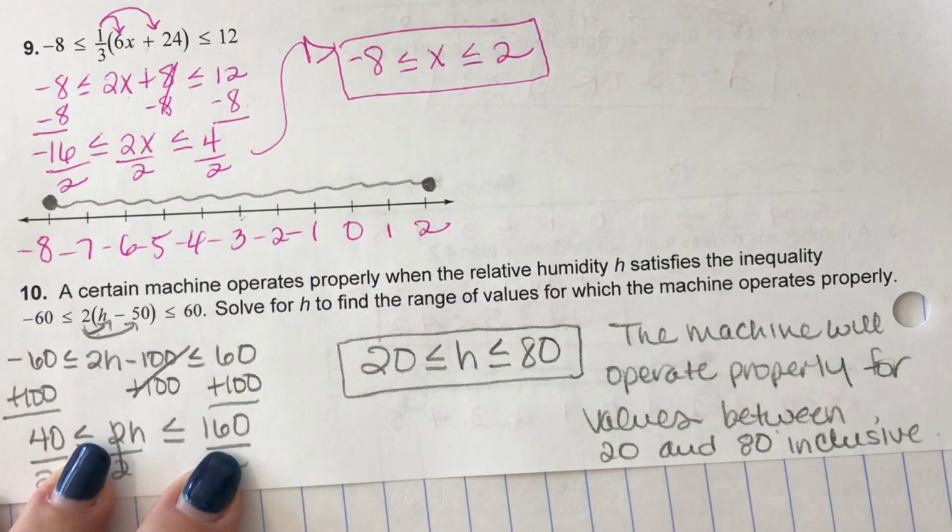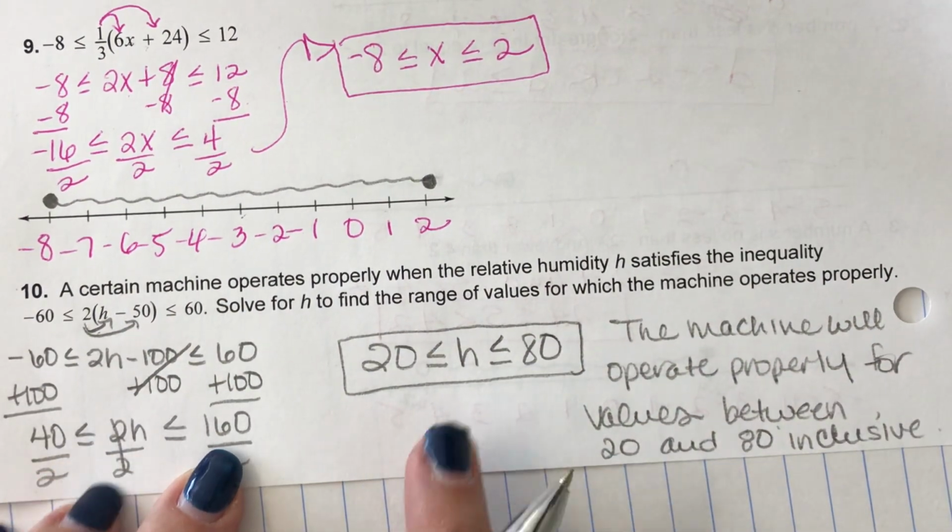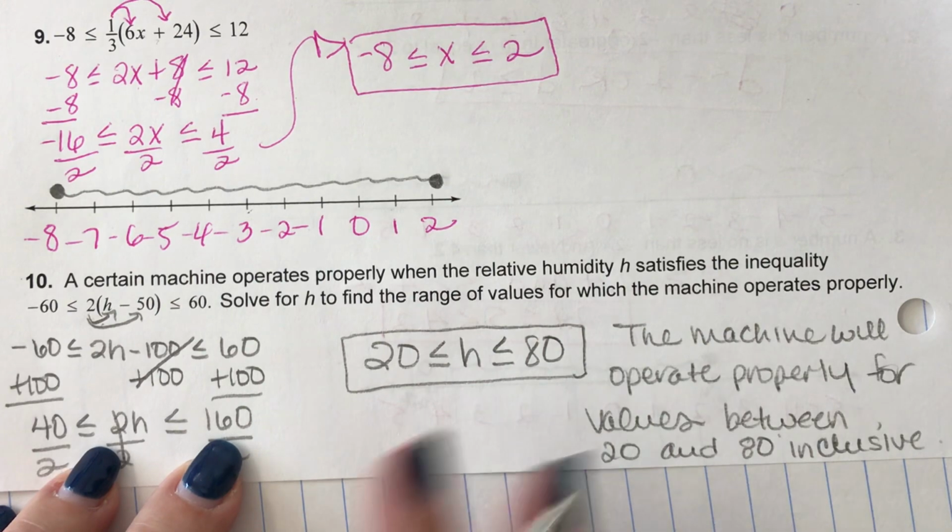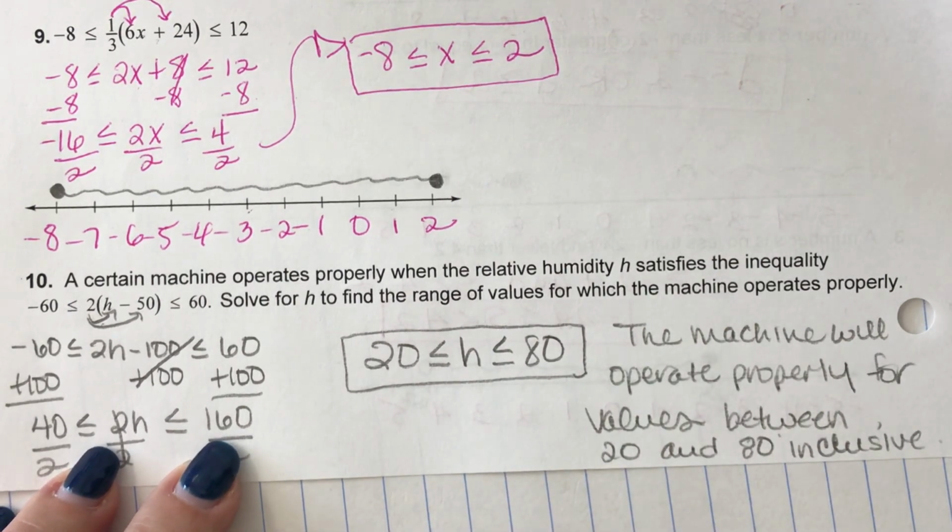Anything outside of that, the machine probably wouldn't work very well. But this gives you a good example of sometimes there's a lot of scenarios when we use compound inequalities. All right, so that's part A of lesson 2.5.